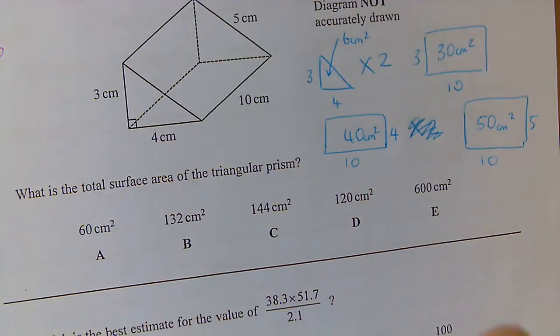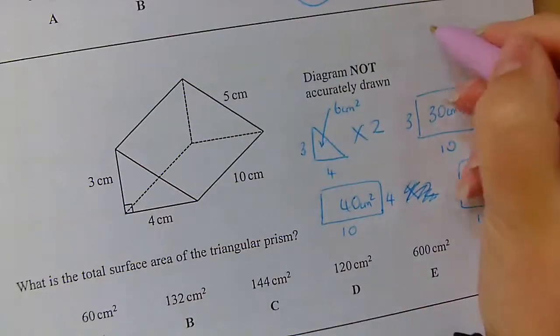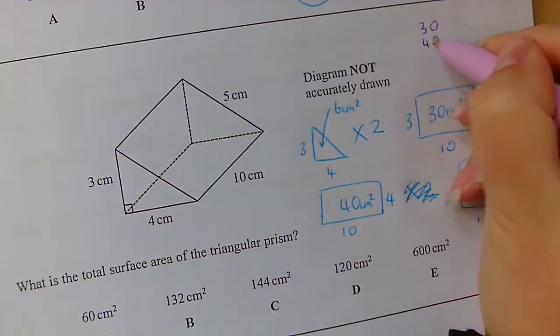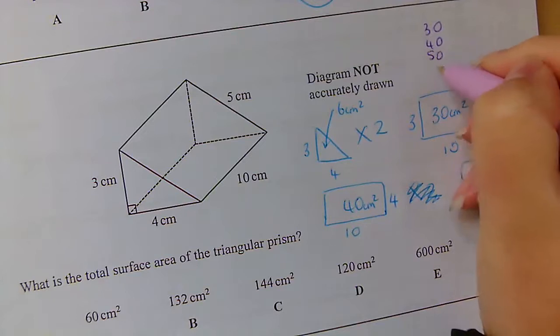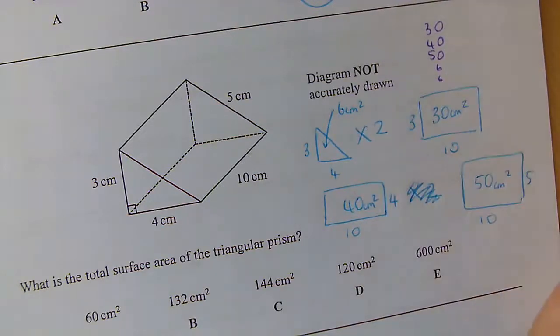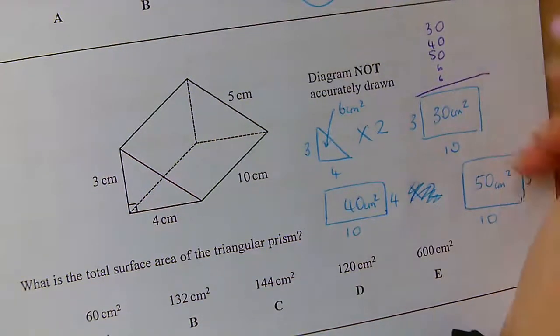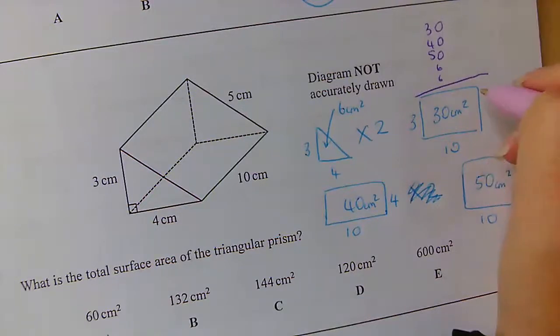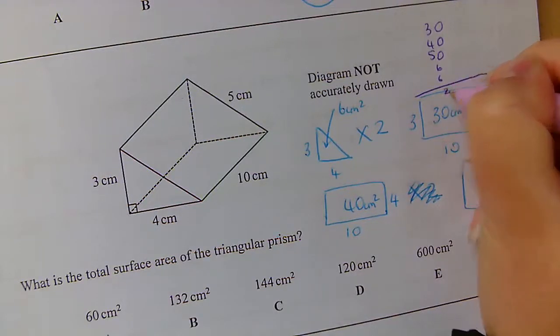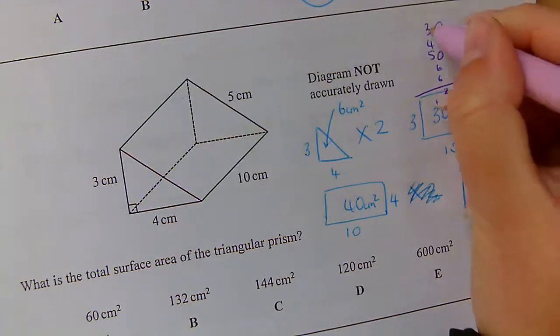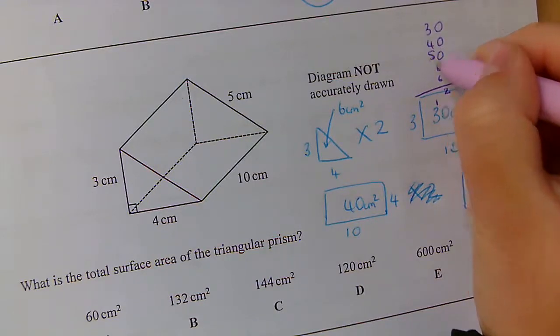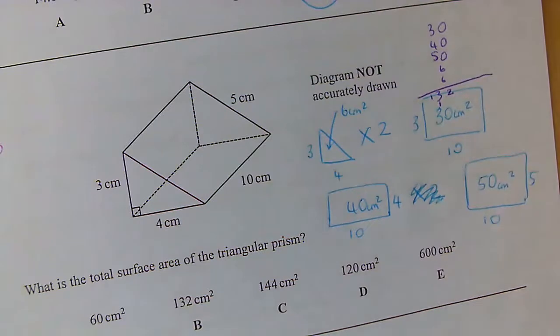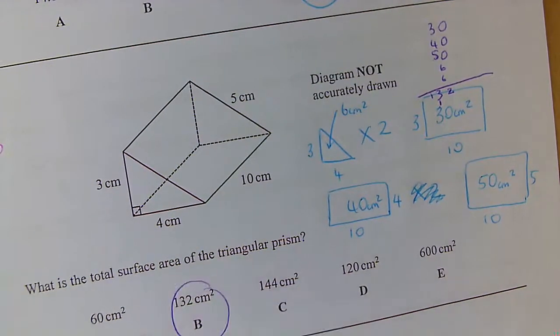So my total surface area, we just have to add them all together. So I'm going to have a 30 plus a 40 plus a 50 plus a 6. Don't forget one other 6 as well. So that's going to give me, I didn't leave myself much room there, did I? So 12, 3, 4, 5, 6, 7, 8, 9, 10, 11, 12, 13. 132 centimeters squared. Okay.